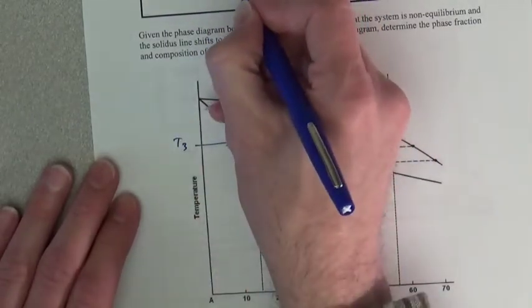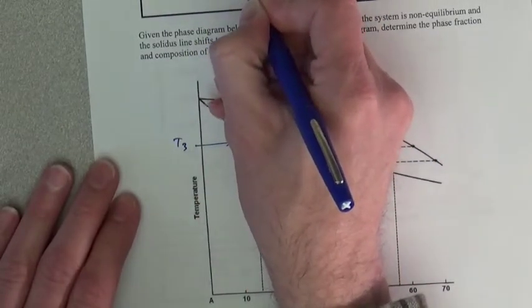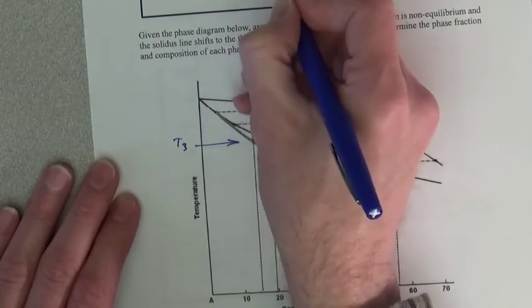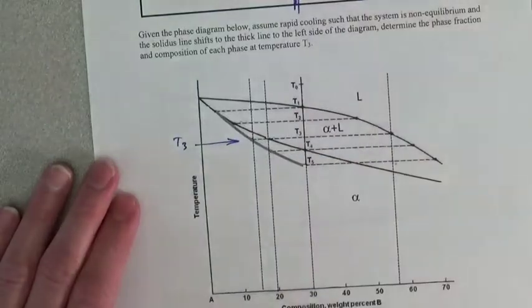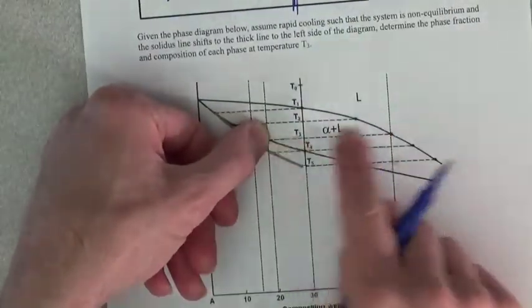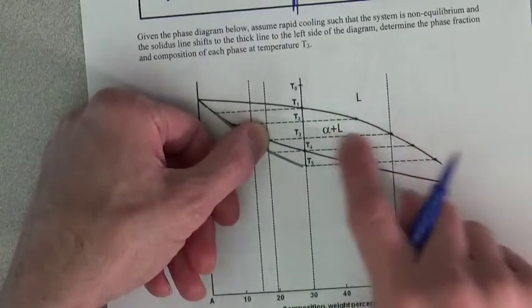And then the phase fraction of alpha is equal to 1 minus phase fraction of liquid, which is equal to 0.71, which, actually it looks pretty reasonable. About 30 to 70%.